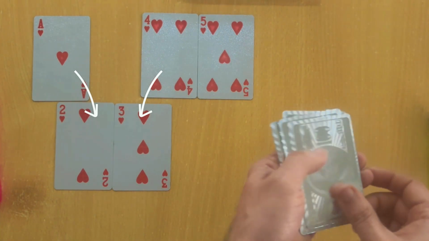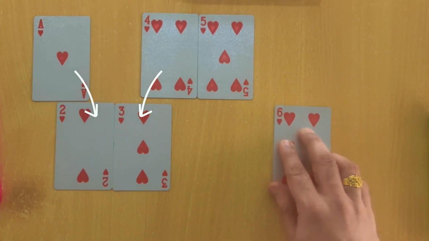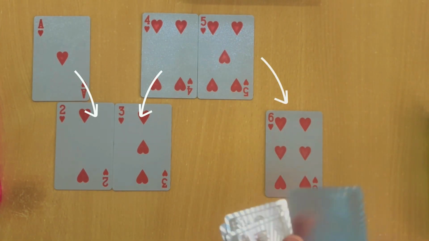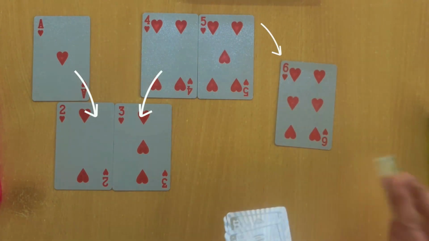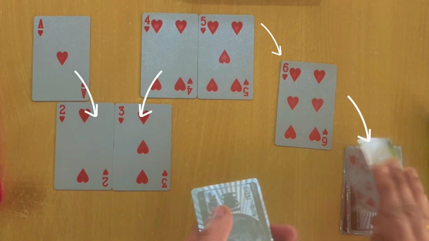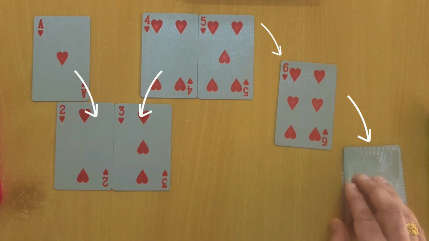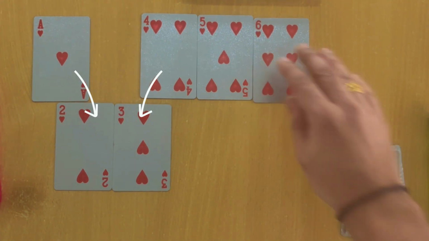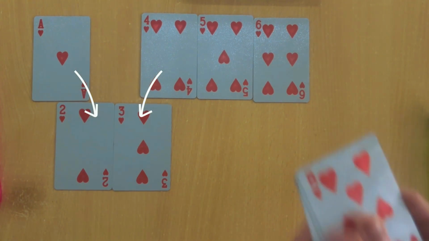Again, the first value will be the pivot value. Anything less than this will go left. Anything more will come right. So this is more. It's on right, more on right, more on right, and more on right. So this has found its place. We are left with these three cards.